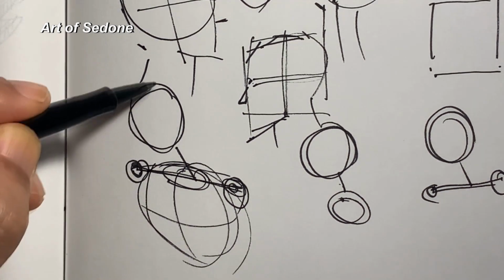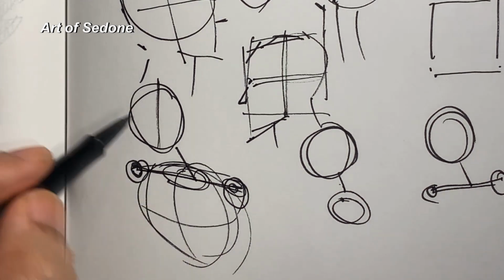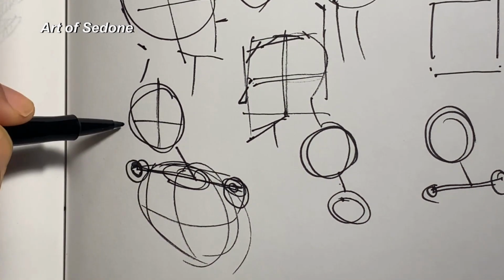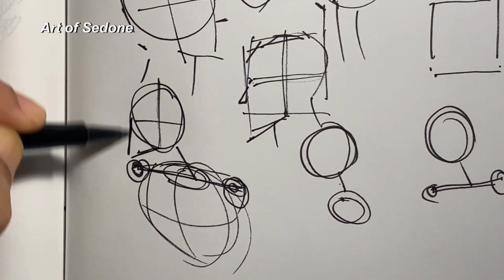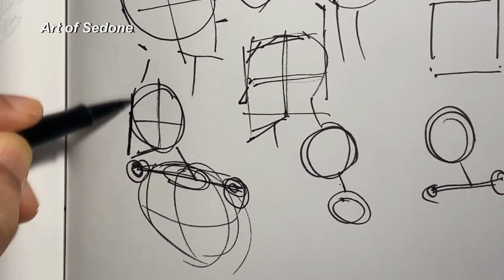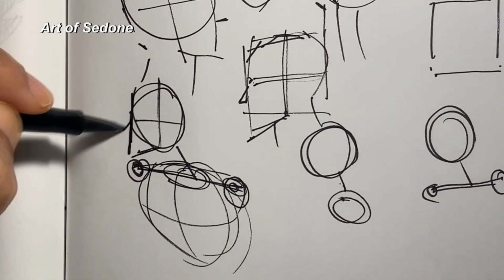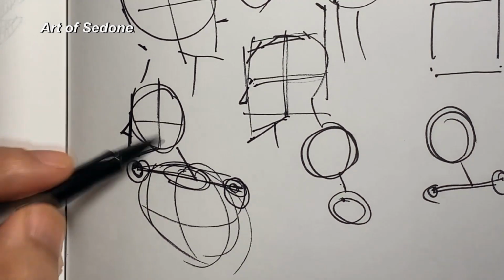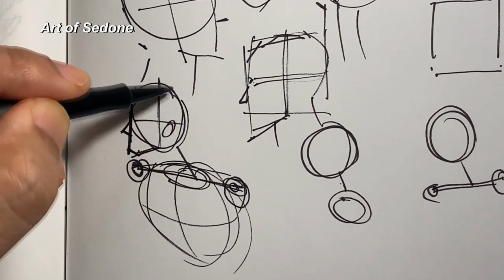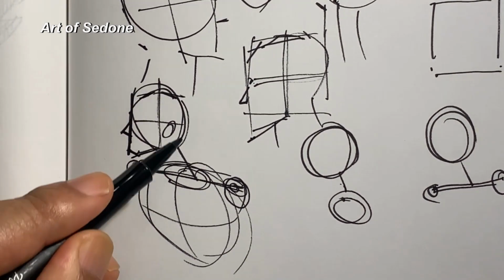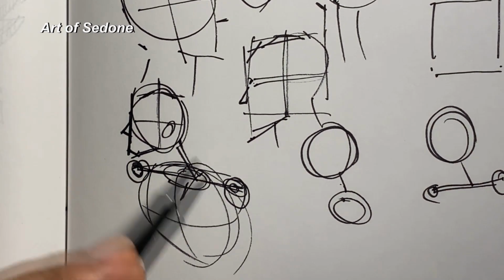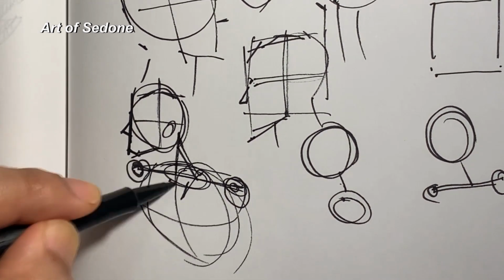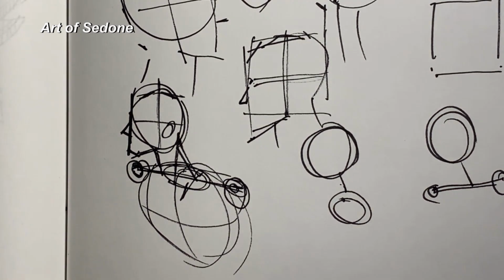So this could still be the profile, kind of like that, and then the face comes off of that, and this is the chin.